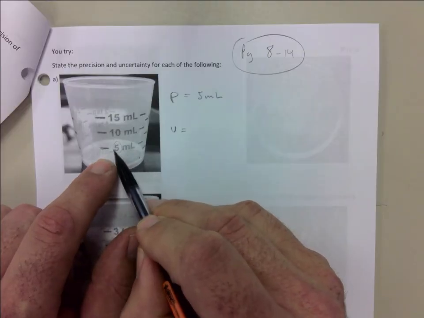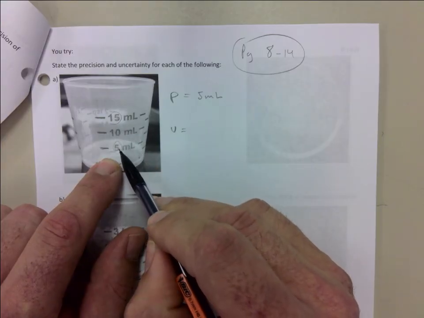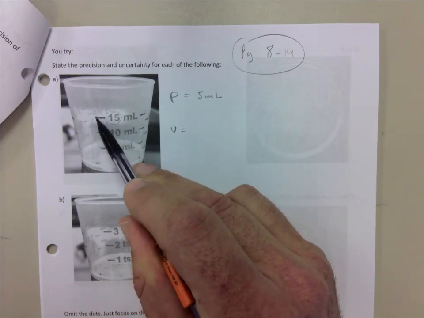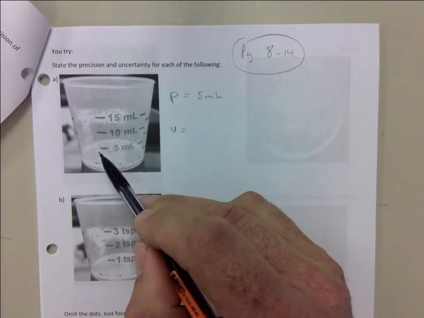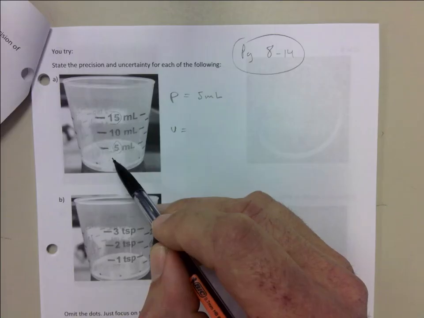If you go high and low, if you pick these two as your high and your low, you would go 15 minus 5, that's 10. And then you would count the gaps. There are 2 gaps, 2 steps. So 10 divided by 2 is still 5.